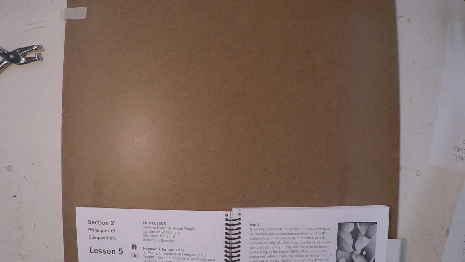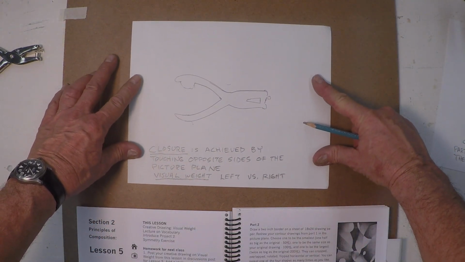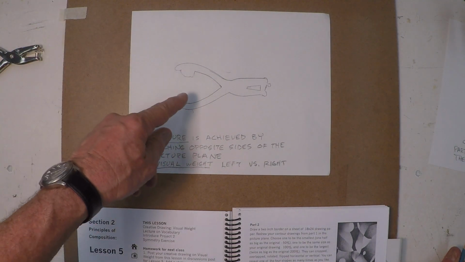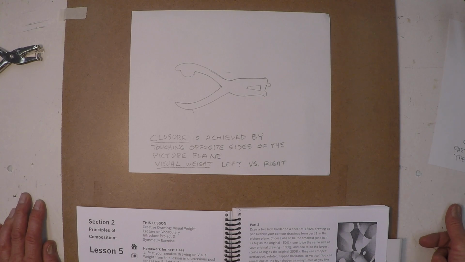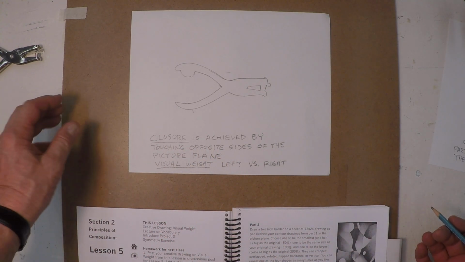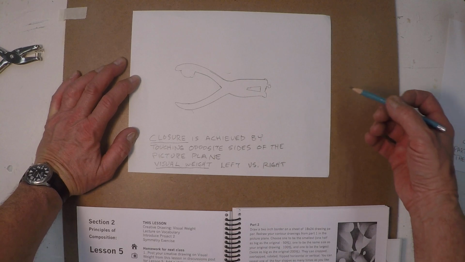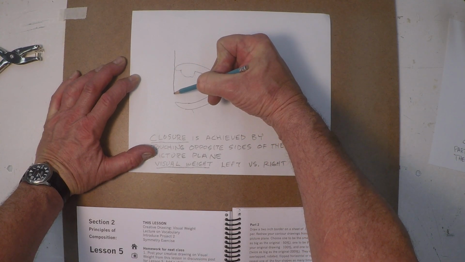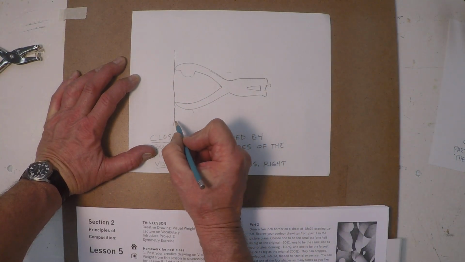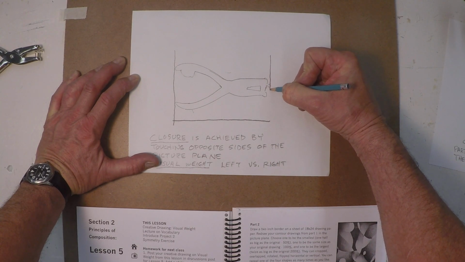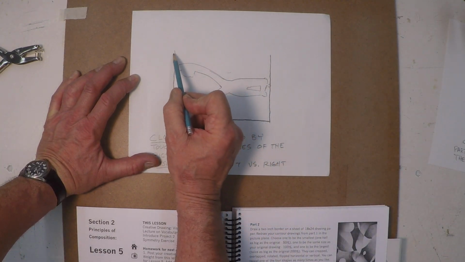So that leads up to another word. We have a couple words here, one of them that we've already talked about, and I traced the same object 2 or 3 times. We talked about closure last time, and you see right here, it's achieved by touching the opposite sides of the picture plane. So if I simply, instead of making this bigger, make the picture plane touch this, it's a reverse engineering way for me to show you quickly what I'm trying to get across.